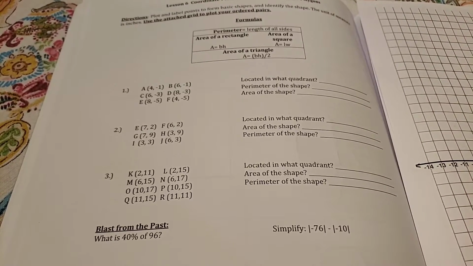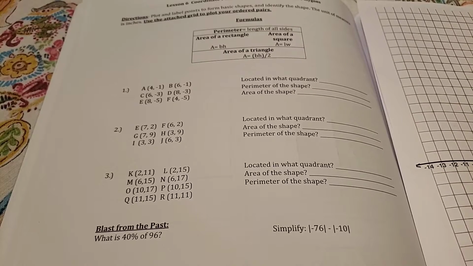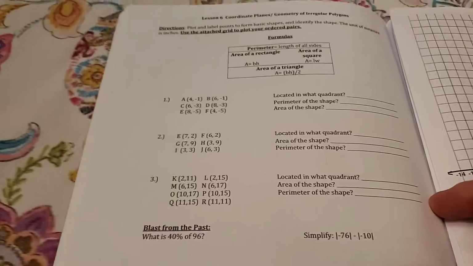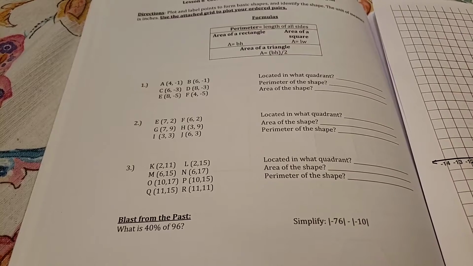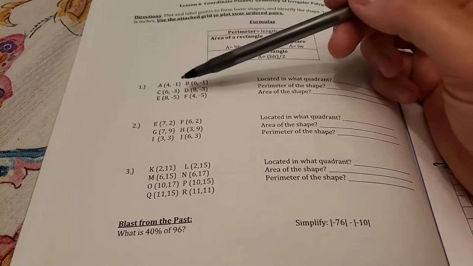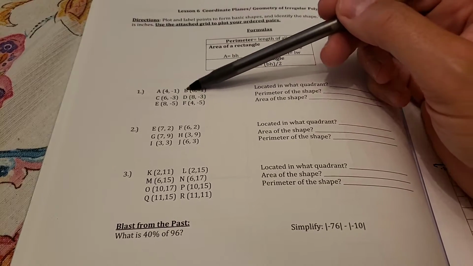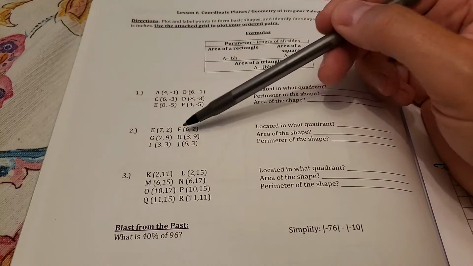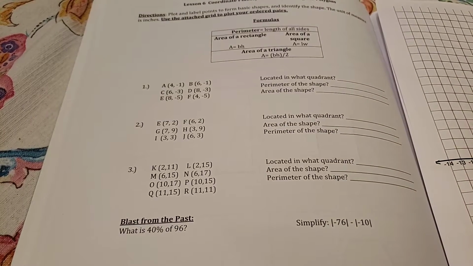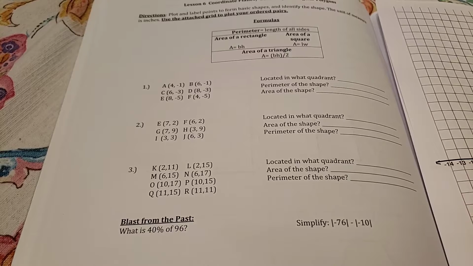All right. Today, we're going to plot some points. We're going to find out what quadrant. We're going to look at perimeter. We're going to look at shape. Things that we've been doing for a while. We're really good at this. But there's got to be a difference in what we're doing today compared to what we've been doing the past week and a half. You'll notice automatically that we have 6 points, 6 points, and we have 8 points on our practice sheet here. So I know for a fact it's not a triangle. I know it cannot be a rectangle or a square. Just me thinking. Let's do some plotting.